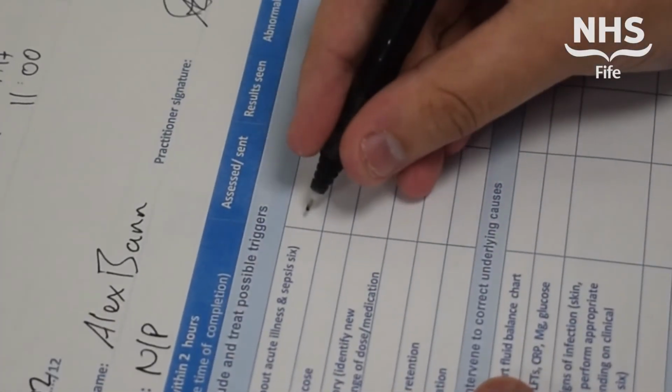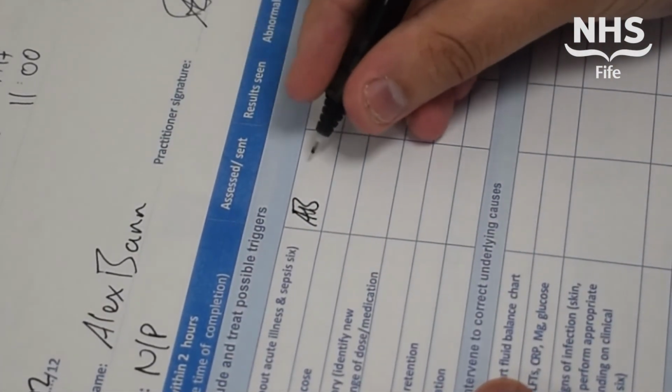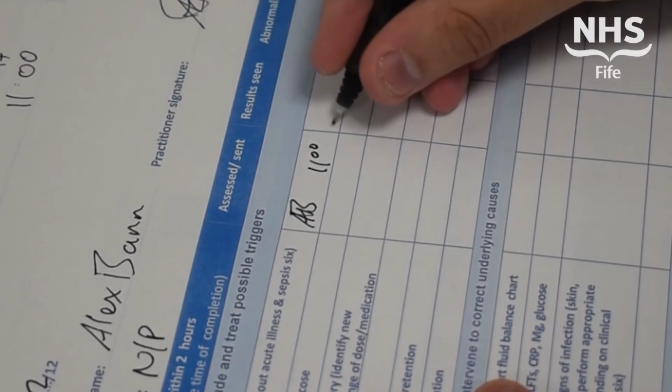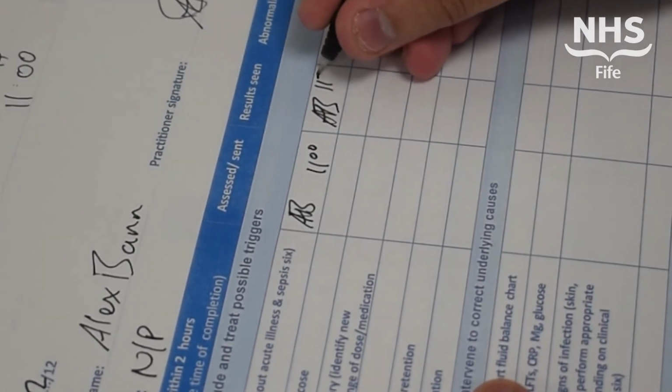It's simple initials and times all the way through, and there are no complex parts to completing it, so it should really be getting done every time. We'd really encourage everyone to start using it, and it does have evidence in improving outcomes, which is exactly what we're wanting for improved patient care.